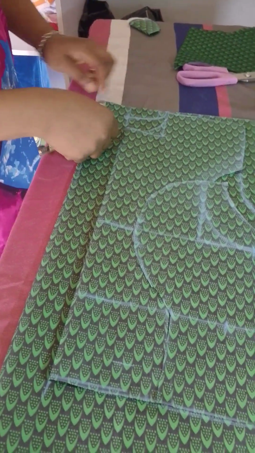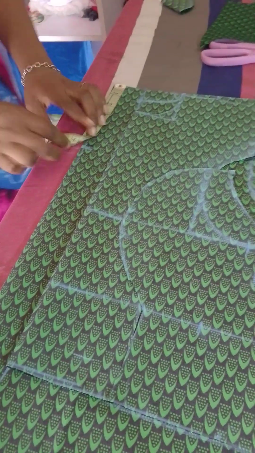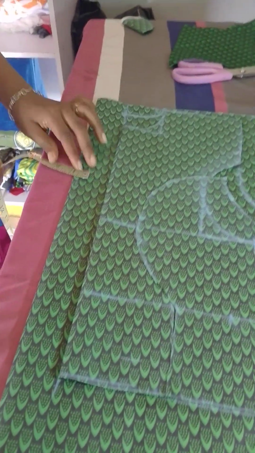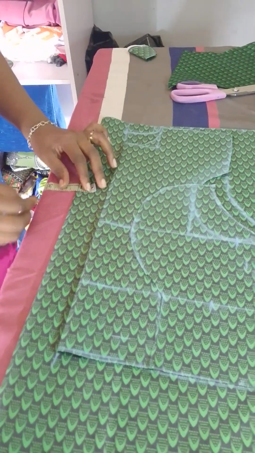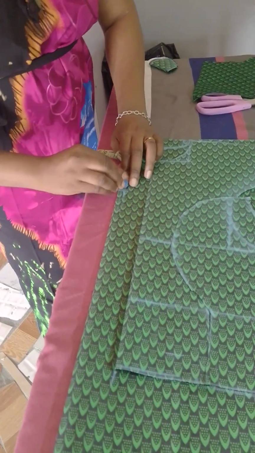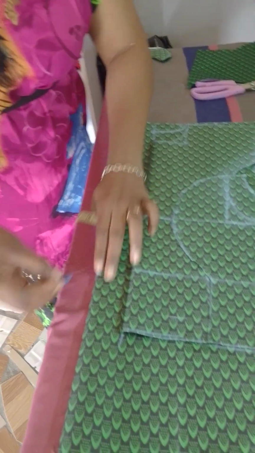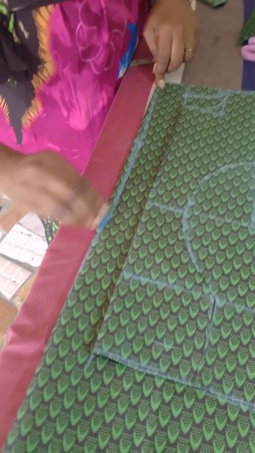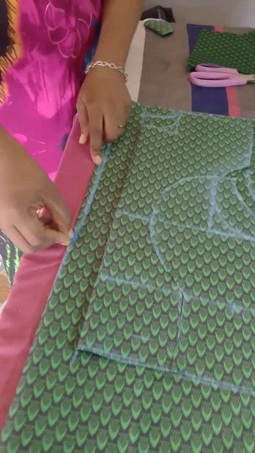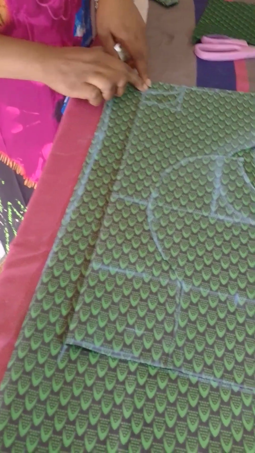I will just come down by 6. So from here, I'll mark half an inch. Okay, I will just use a free hand. I'm going to take half an inch, and it's going to meet back. I took away half an inch from the back, so that when you sew it, it's still going to be straight.